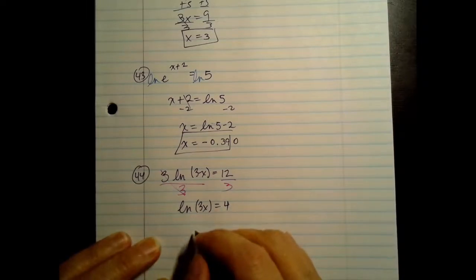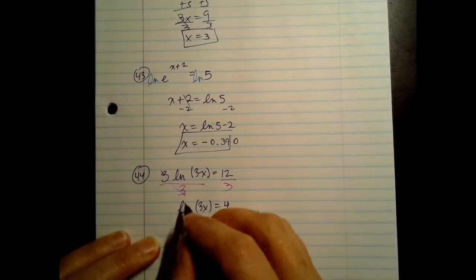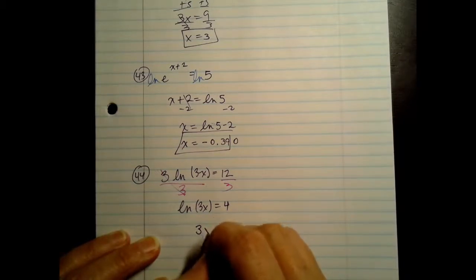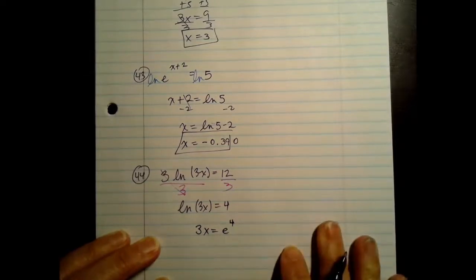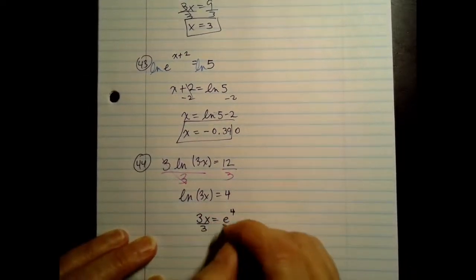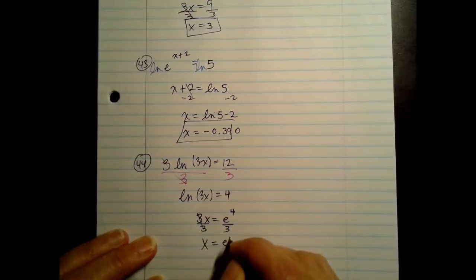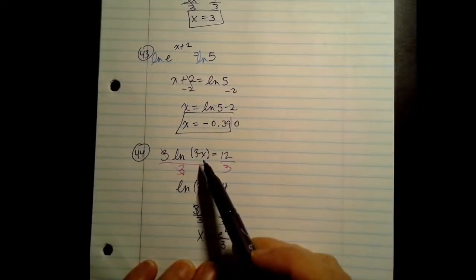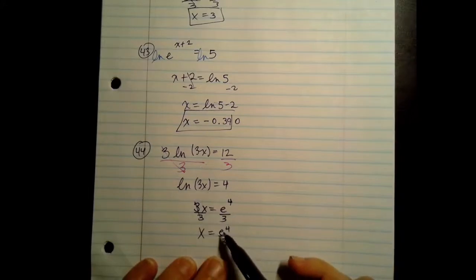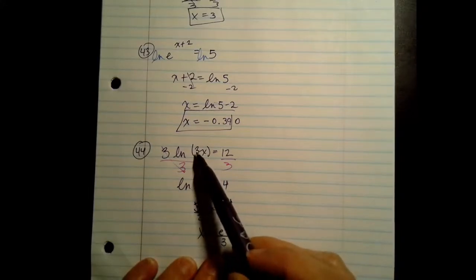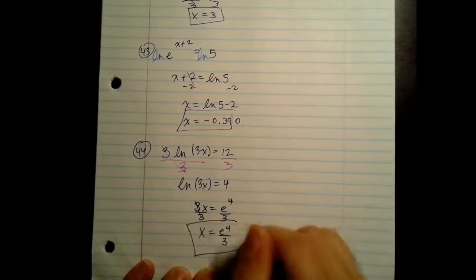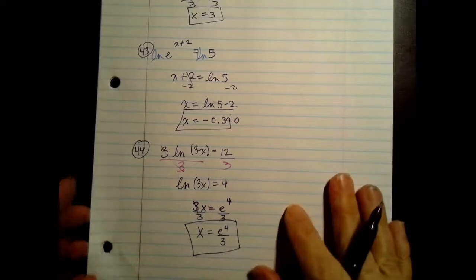And so I know from one of my rules that this tells me that 3x is equal to e to the 4th. And so I would divide both sides by 3. So x is equal to e to the 4th divided by 3. So the only way that we can't use this is if when we plug this back in, it's going to give us a negative. And it's not going to, because this is positive, the 3 is positive. So when I multiply all that together, it's going to be positive. So this is a good answer.